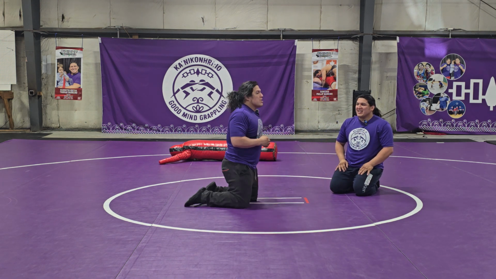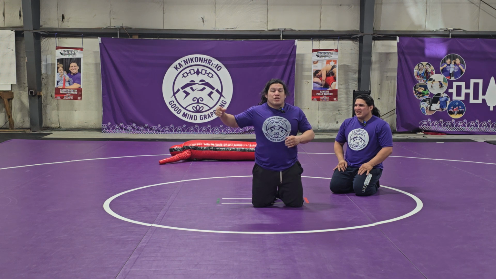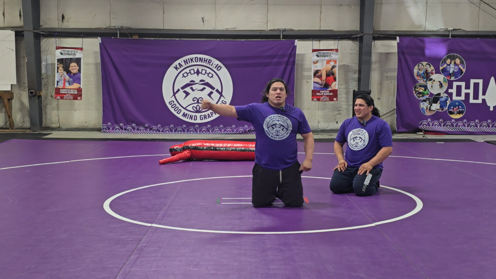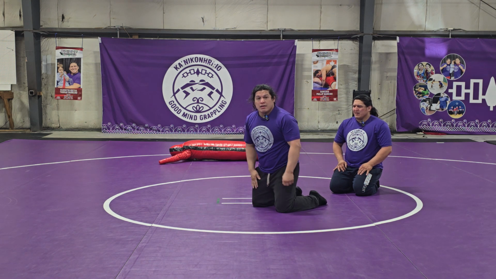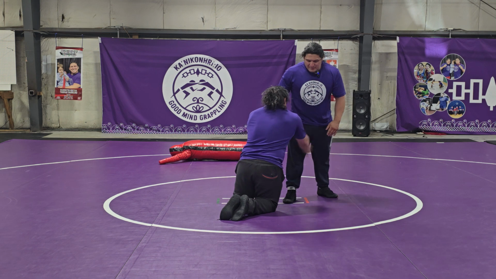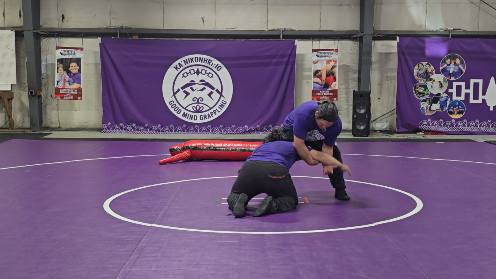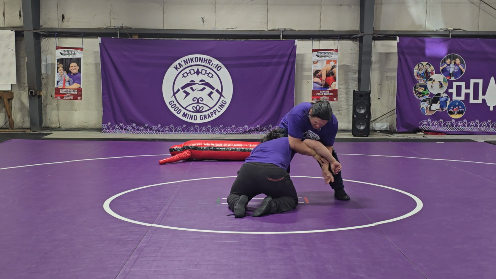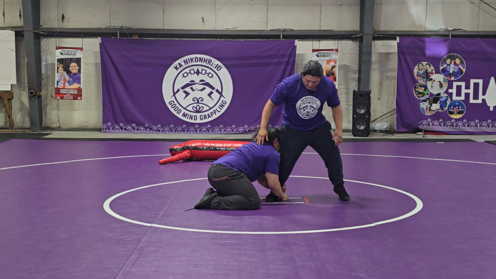reaching across like this in a double leg or on a high crotch. Reaching across like this is not good. So here, if I reach across to my side, I can catch this arm and mess with it. Maybe Kimura him even. Catch it.